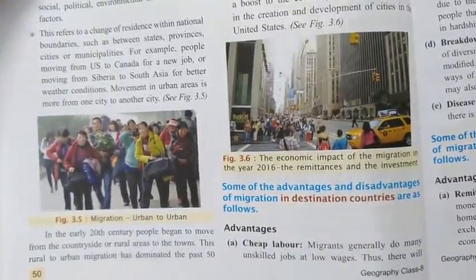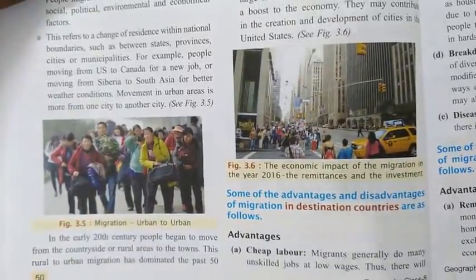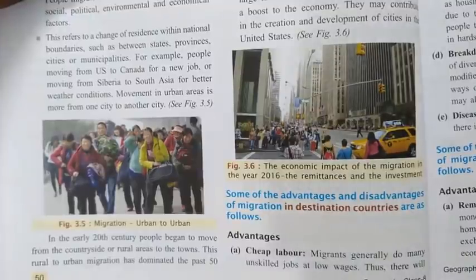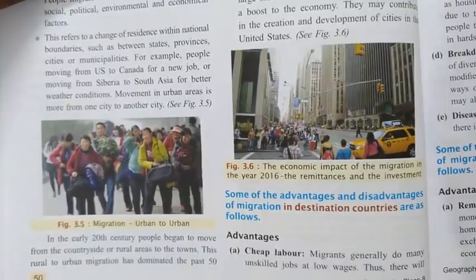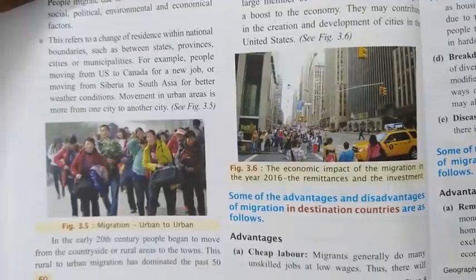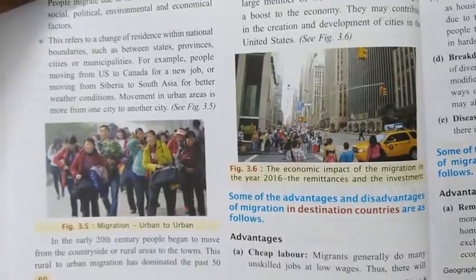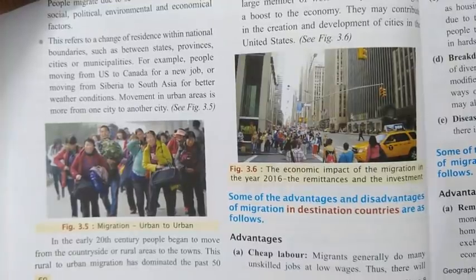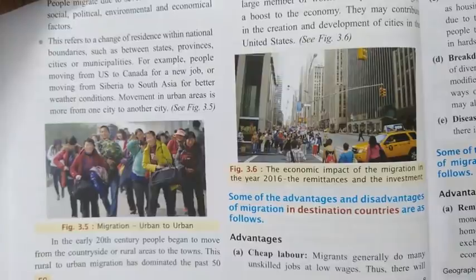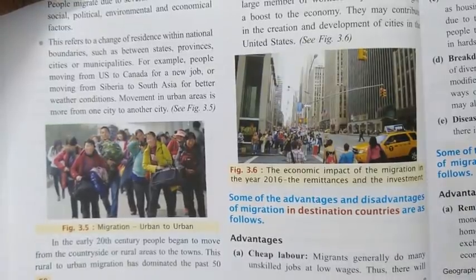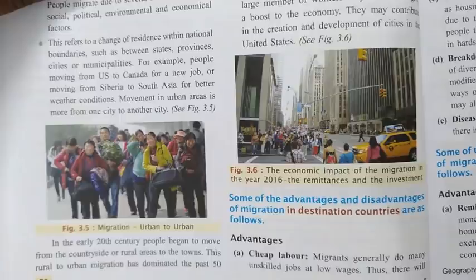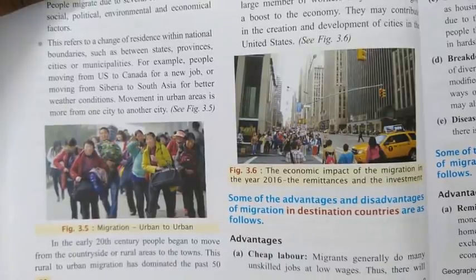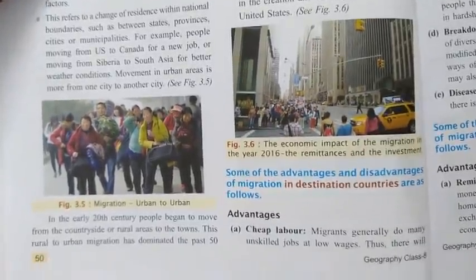And first we are going to see the advantages. Already we have seen that when a large number of people migrate from some country to a destination country which they choose, we are going to see what impact that migration has on the destination country. Suppose some people migrate from India to the United States of America, and how will these Indians impact the United States of America.